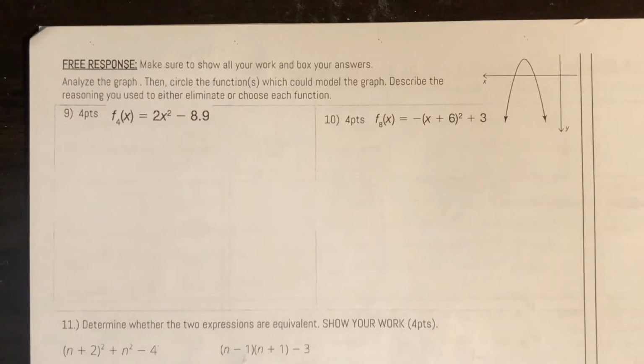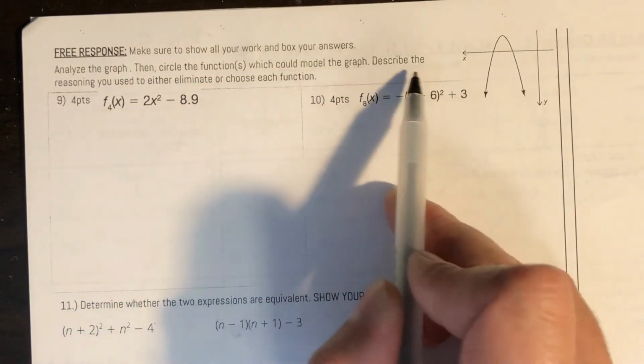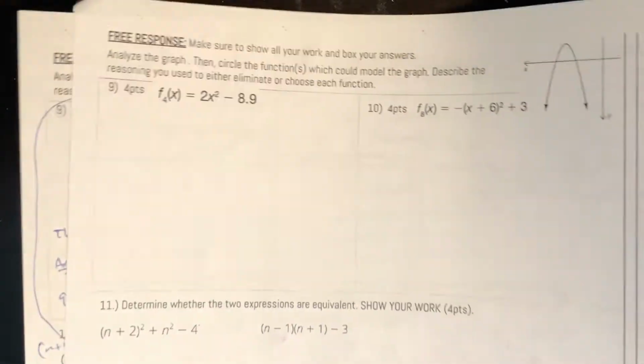All right, on the back side, make sure to show all your work and box your answers. Analyze the graph, this graph. Then circle the function which could model the graph. Describe the reason you choose to either eliminate or choose each function.